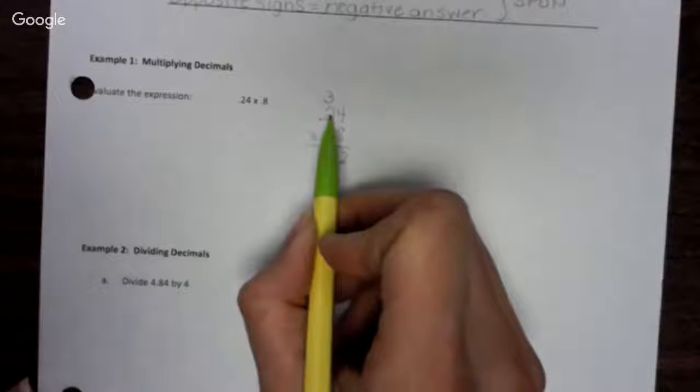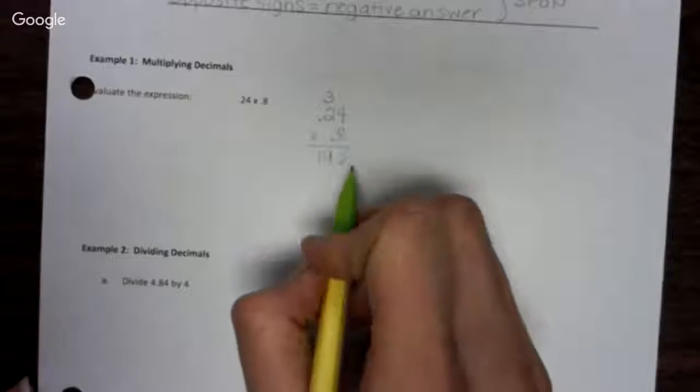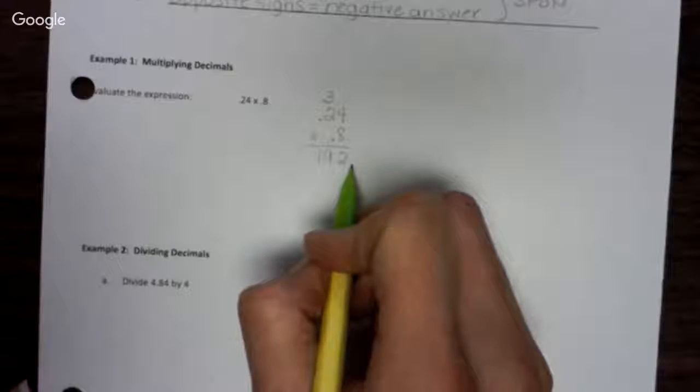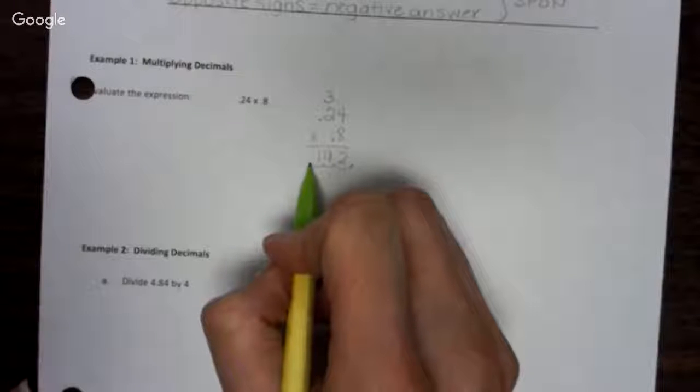Now, there are 3 numbers after the decimal points. There's 2 here and 1 here. So what we're going to do is start our decimal point at the end. We're going to move it 3 times, representing the 3 numbers. So the answer to this would be 0.192.